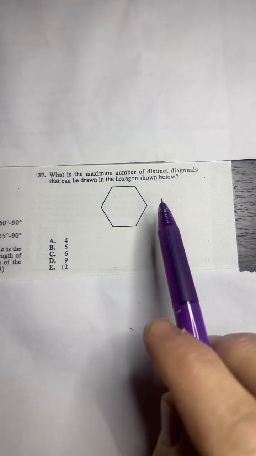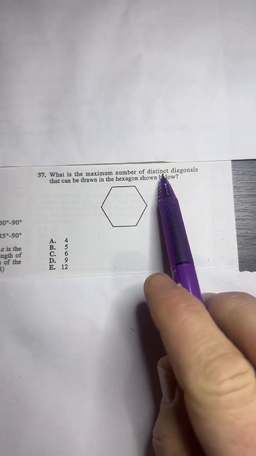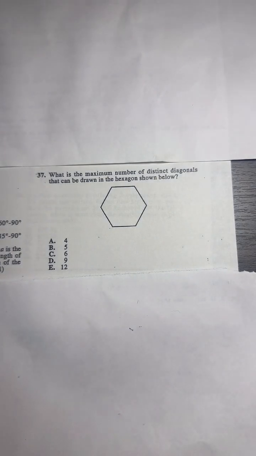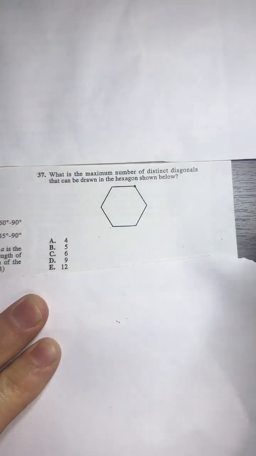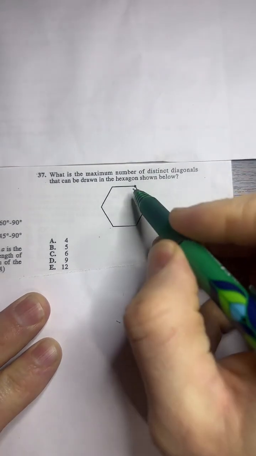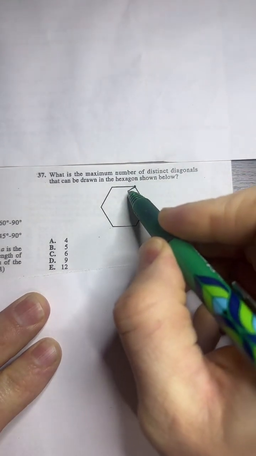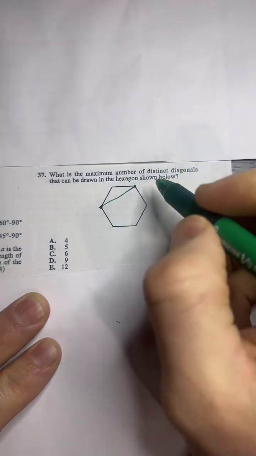What is the maximum number of distinct diagonals? Distinct is another word for unique. So what is a diagonal? A diagonal is simply a segment where we start at a vertex and connect it with another vertex. So if I'm here, I connect it over here. That would be called a diagonal.